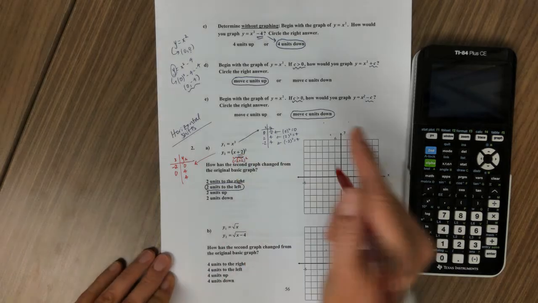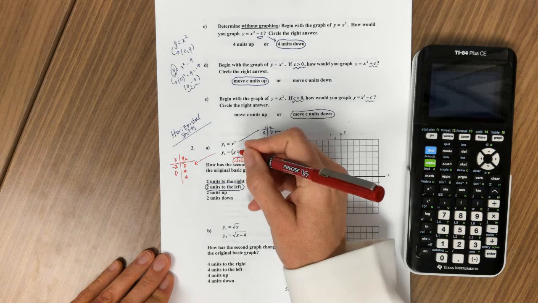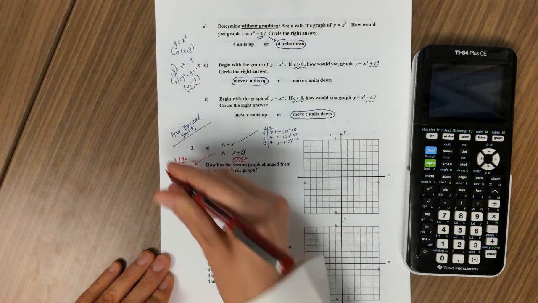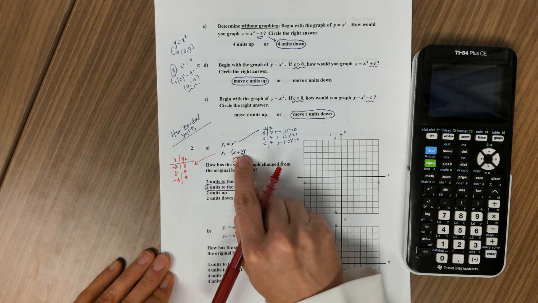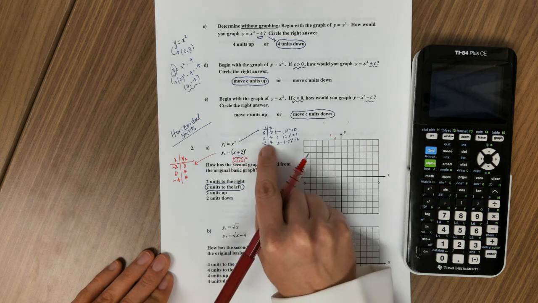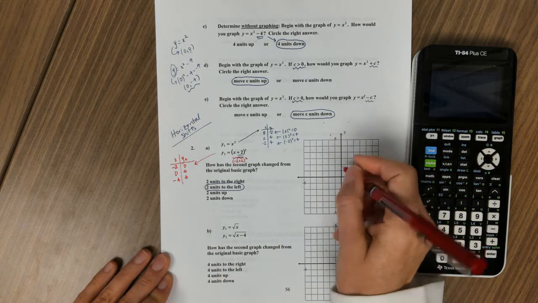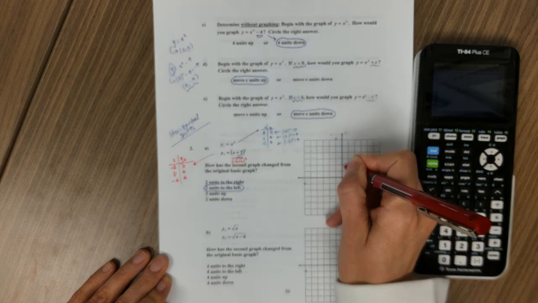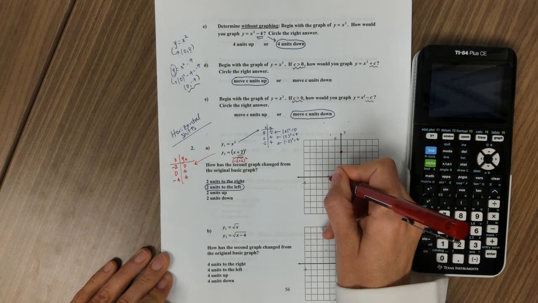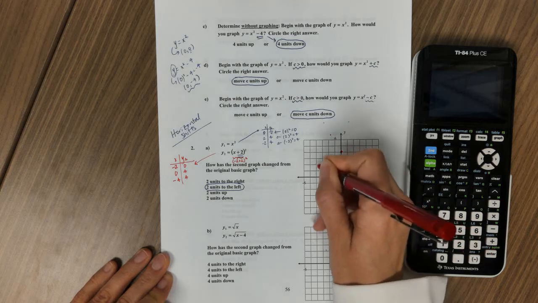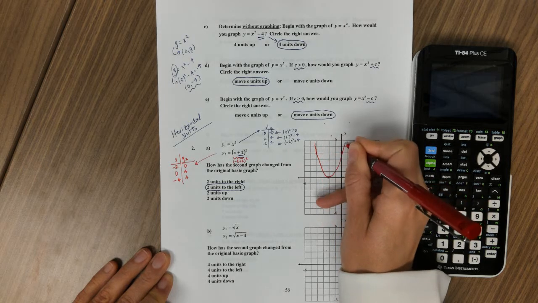And also, if I take, let me say, negative 4 plus 2, negative 4 plus 2 is going to give me a negative 2 in parentheses squared, and that also gives me a positive 4. So I've got my ordered pairs 0, 4, negative 2, 0, and then negative 4, 4. These are points on my transformed function.